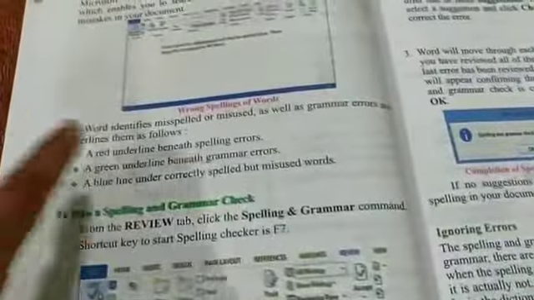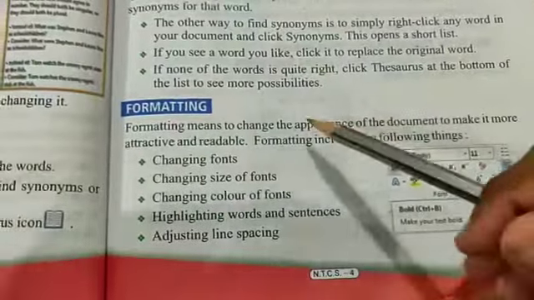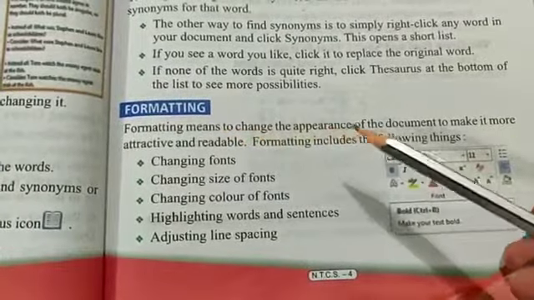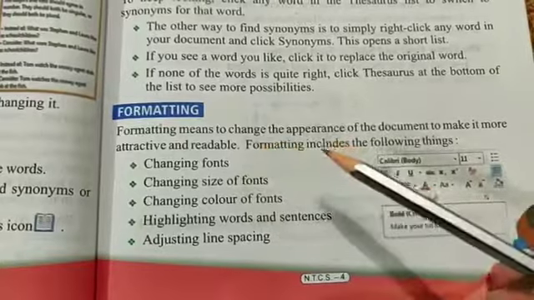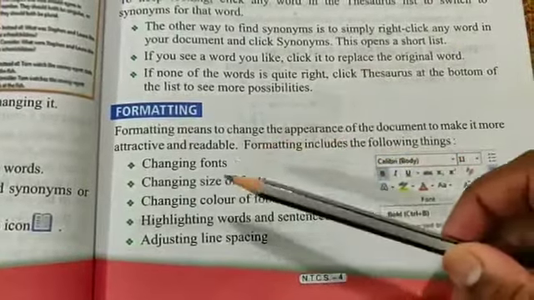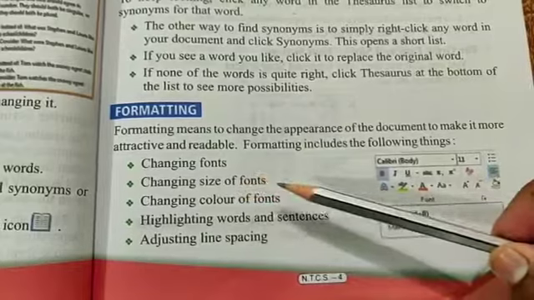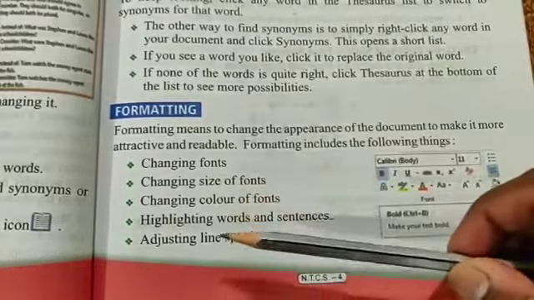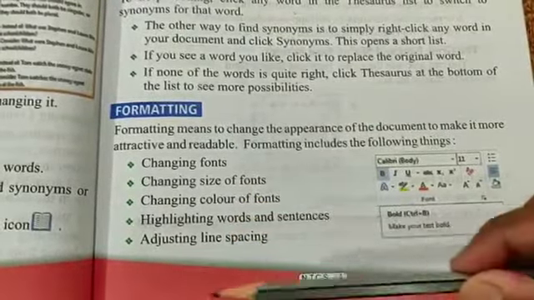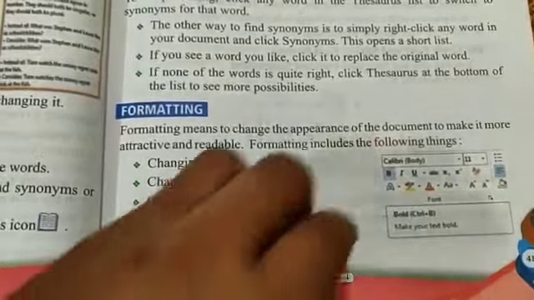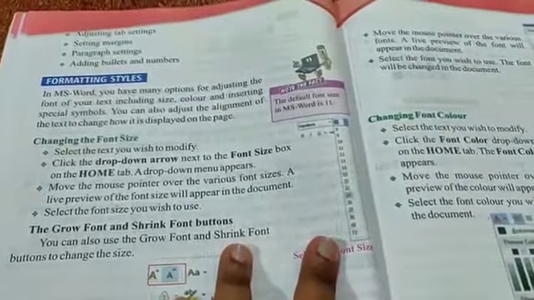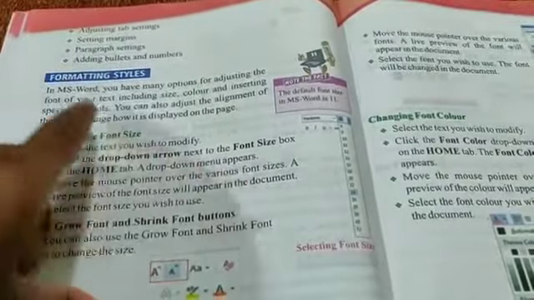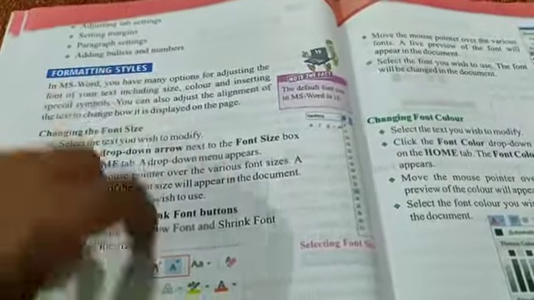Now the next topic is formatting. Formatting means to change the appearance of the document to make it more attractive and readable. Formatting includes the following things: changing font, changing size of fonts, changing font color, highlighting word and sentences, adjusting line spacing, and there are many more here as well in the next page. Adjusting tab settings, setting margins, paragraph settings, adding bullets and number.